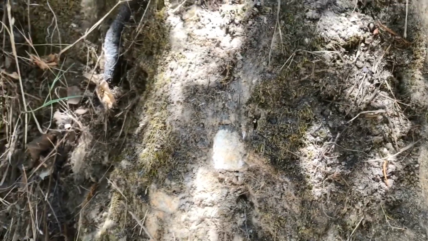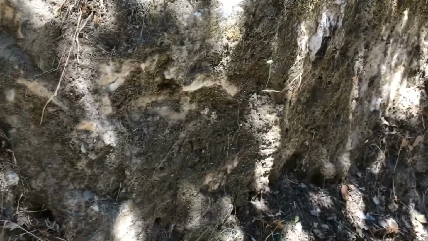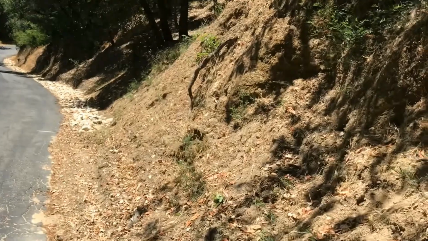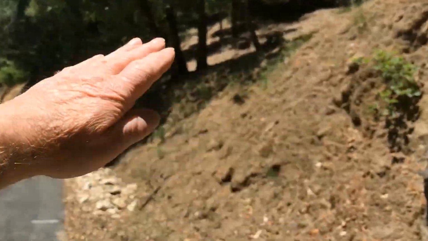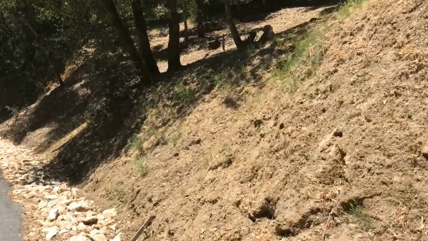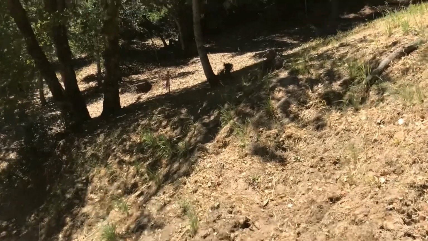These concretions. Down here, this low spot, this is where I believe the main thrust of the Zyanti Fault is going right now.